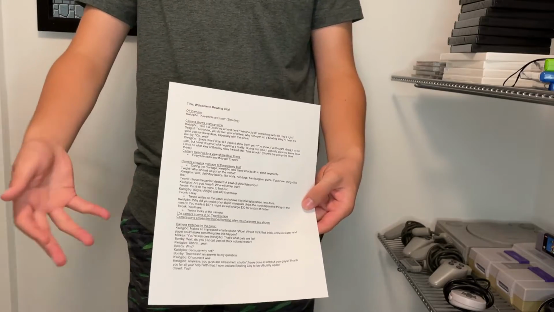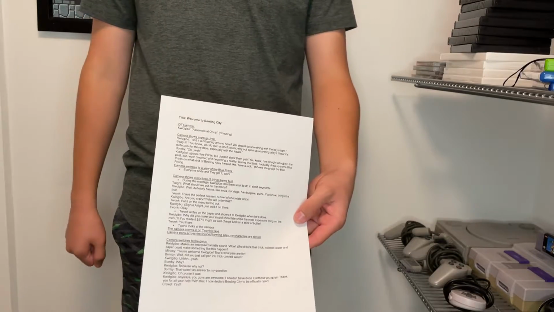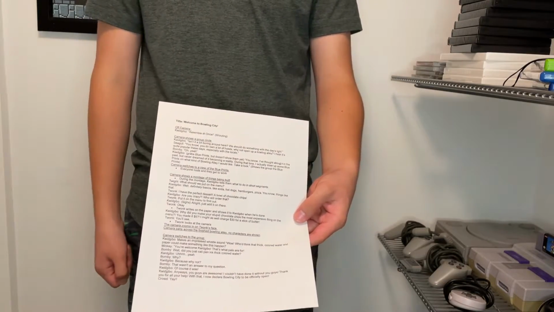Also, ignore the length of the script. This page only has a couple scenes on it. Other stuff was all improv in the video. But this still has enough on it to prove my point.